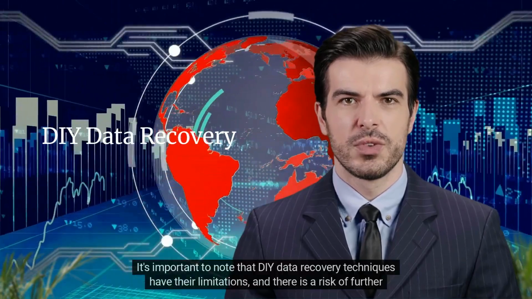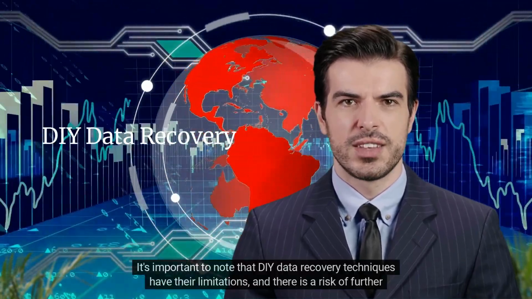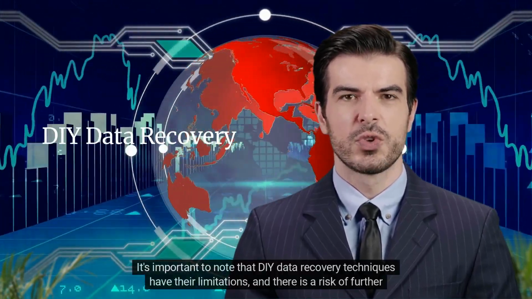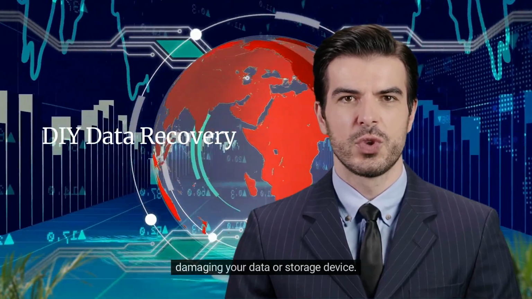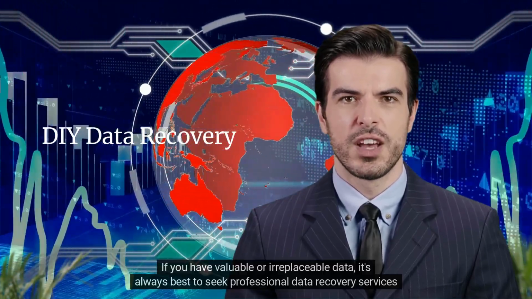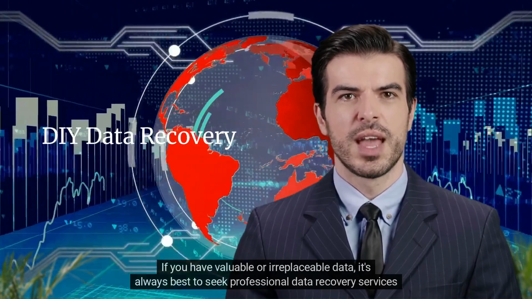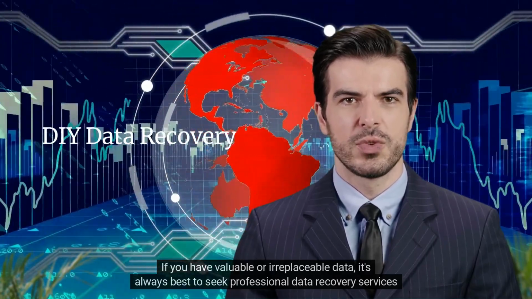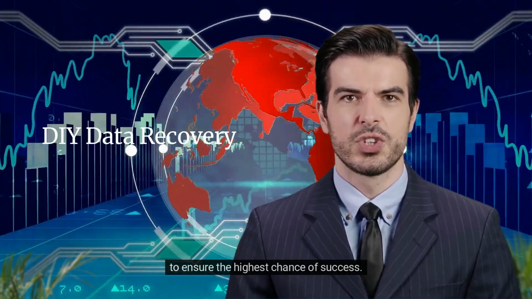It's important to note that DIY data recovery techniques have their limitations, and there is a risk of further damaging your data or storage device. If you have valuable or irreplaceable data, it's always best to seek professional data recovery services to ensure the highest chance of success.